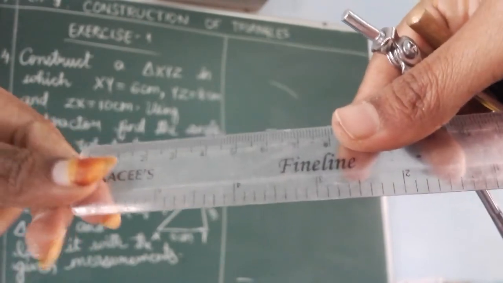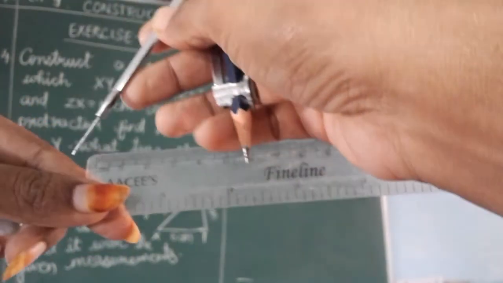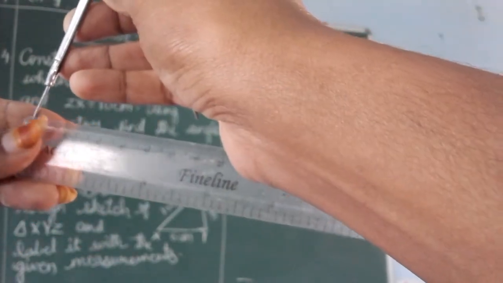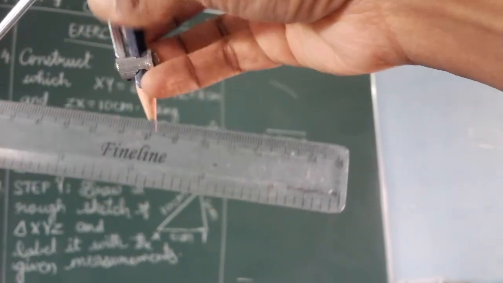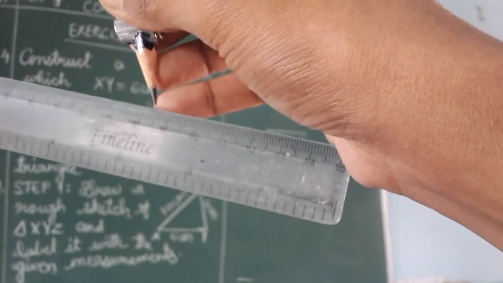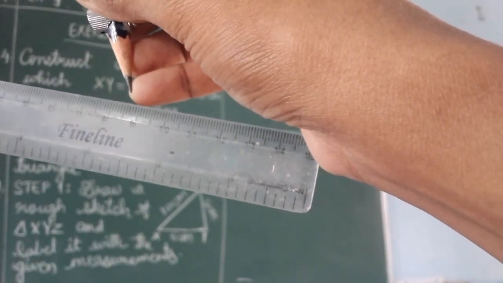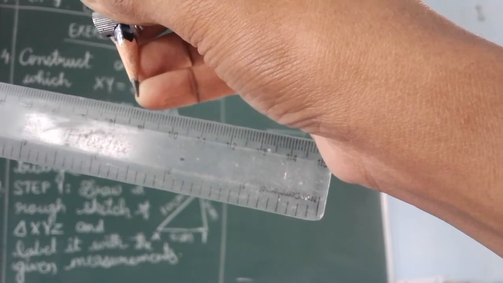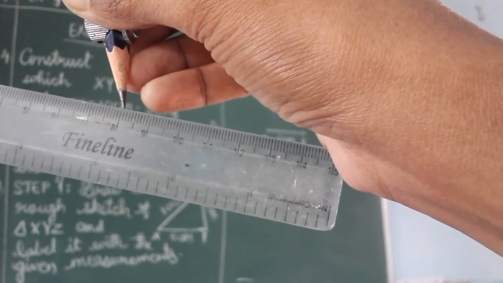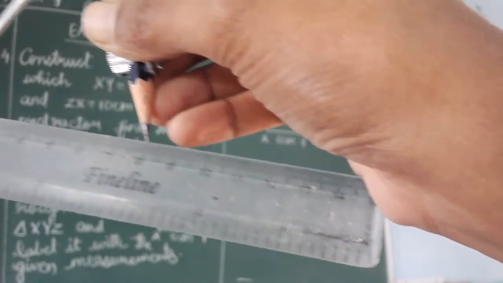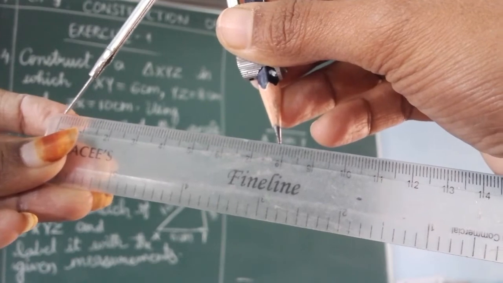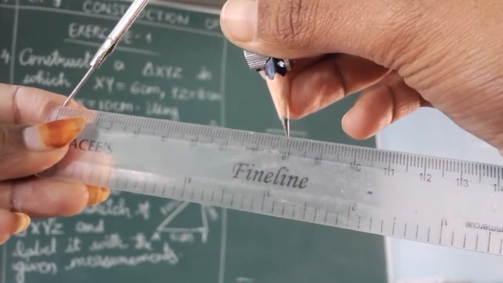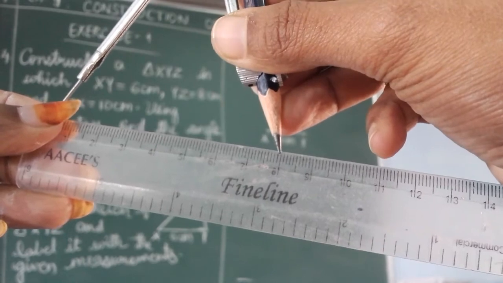So now take the scale. Here it is 0 centimeters. From 0 to 8 centimeters, drag your compass such that your pencil is at 8 centimeters. Okay, 8. Look here, 0 is here, and it is 8 centimeters here.